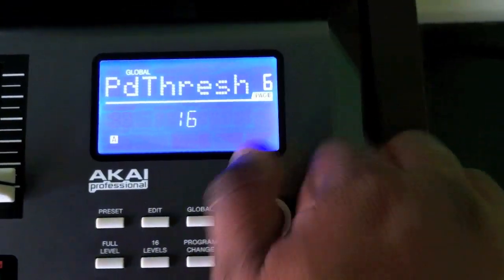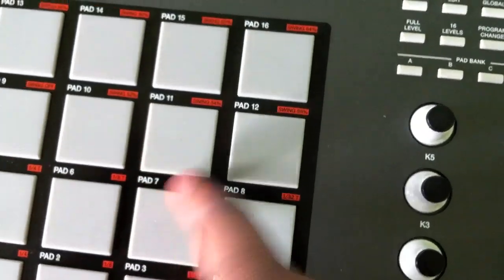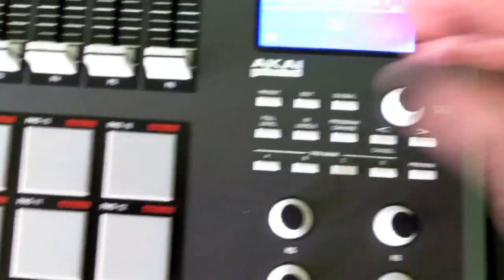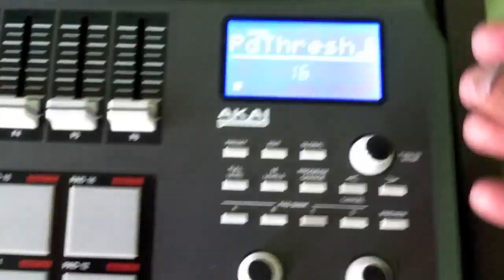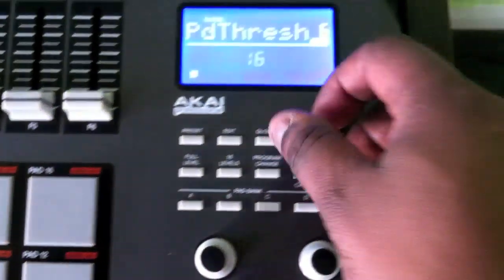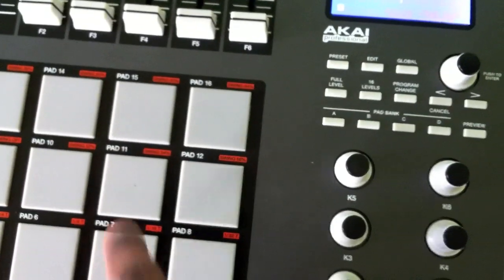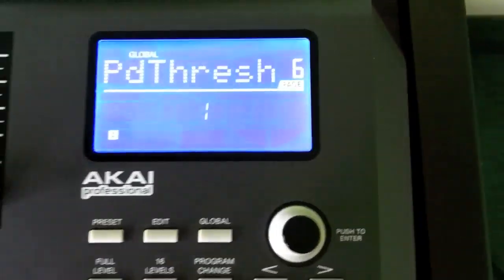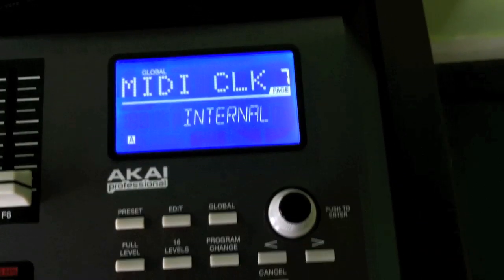You say going all the way up to 16, however, at 16 you can't really hear anything unless you really give it a good whack. So threshold determines the minimum force that is required for you to activate the pad. I like to have mine on 1, so that without really much force I can activate the pad. Moving into the next page, you've got the MIDI clock.